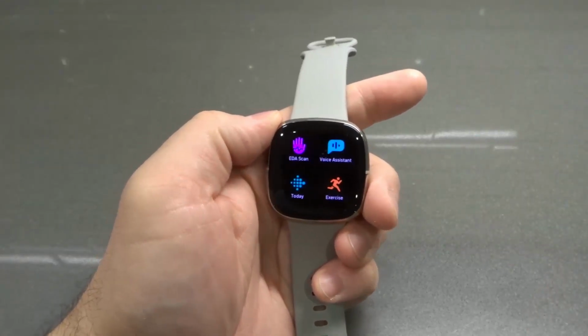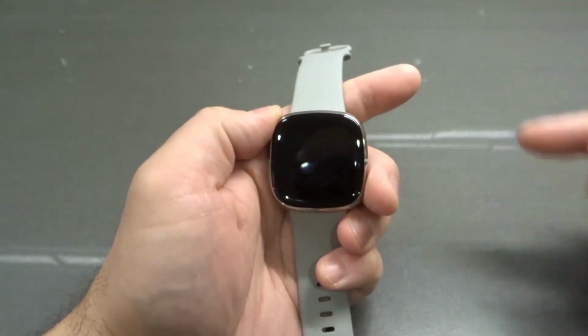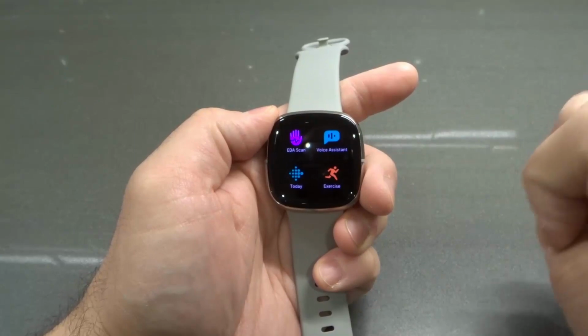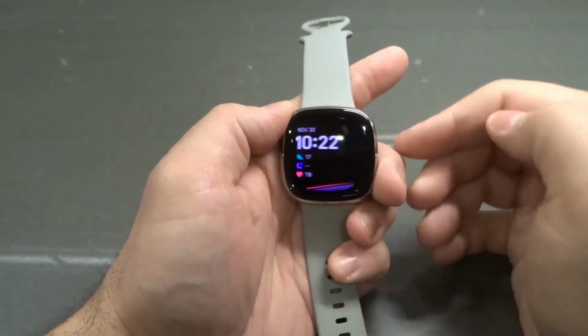Everybody, I'm here today to show you and tell you how to go back to the home screen on a Fitbit Sense. This will be a super duper easy step-by-step tutorial, so let's get right into the video.